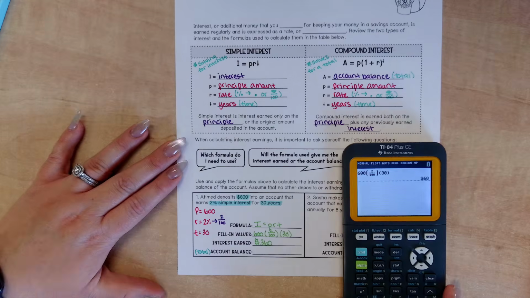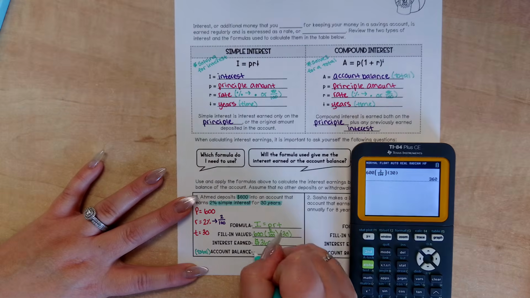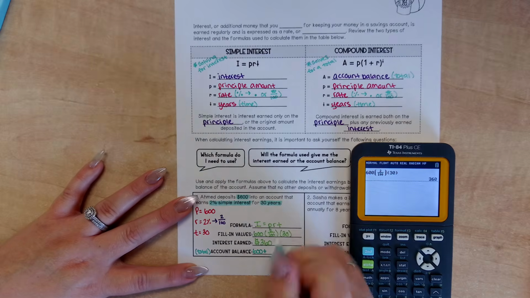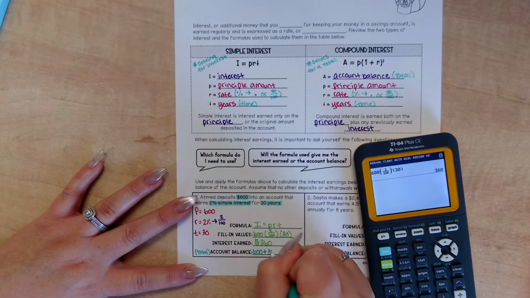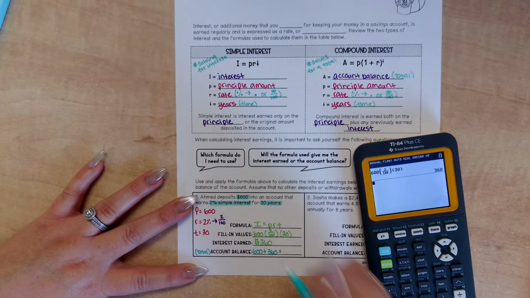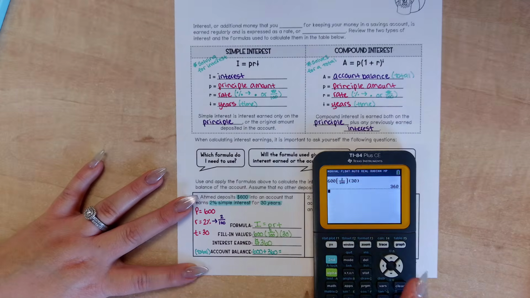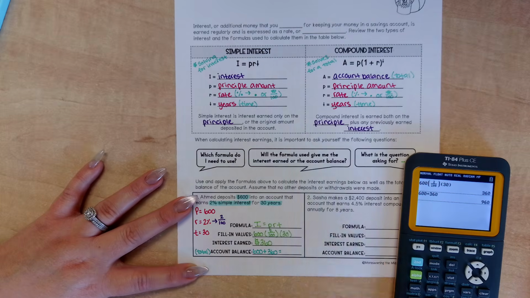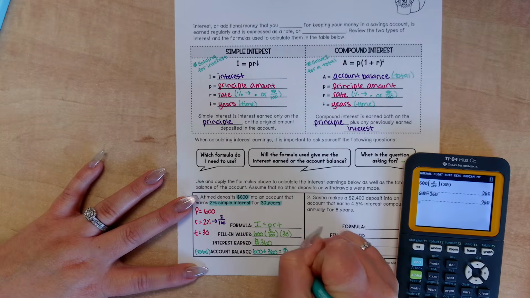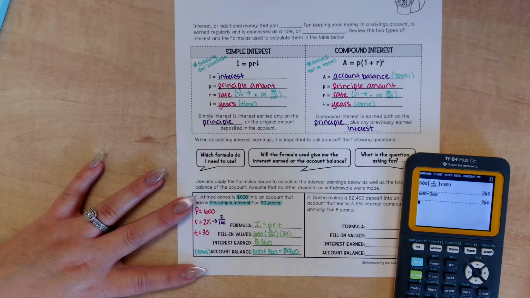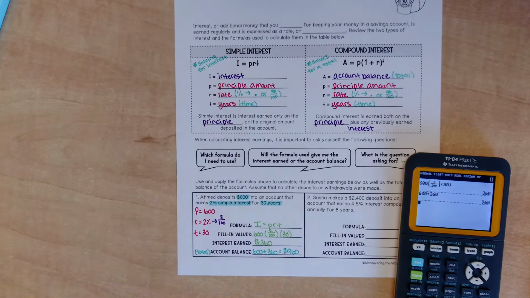So with that being said, Ahmed started with $600, but then accrued $360 in interest. So to find my total, I take 600, I add 360, and I see that he earned $960 total.